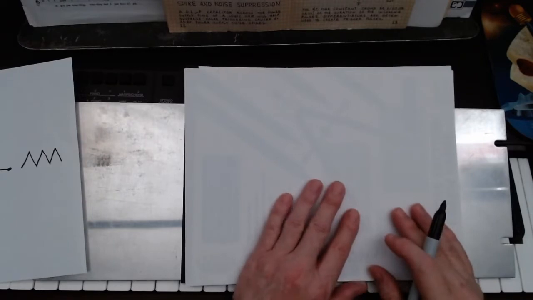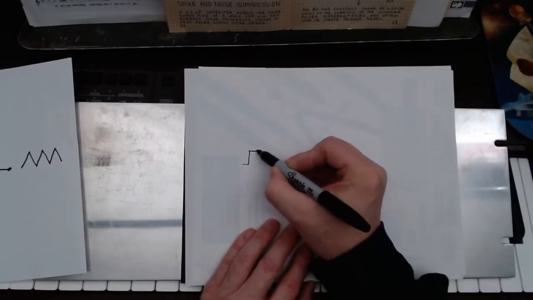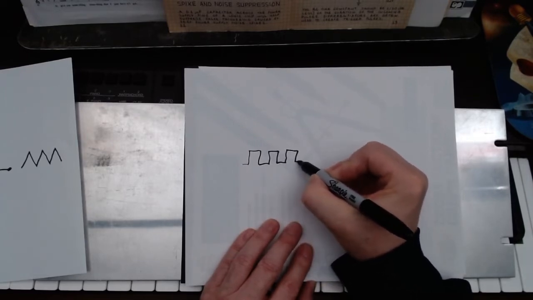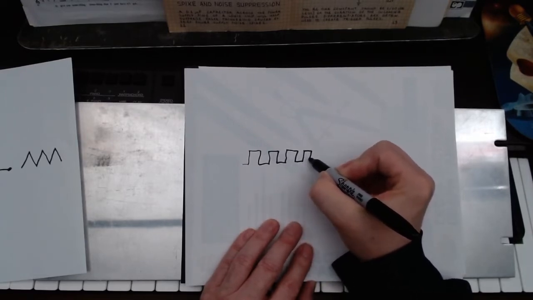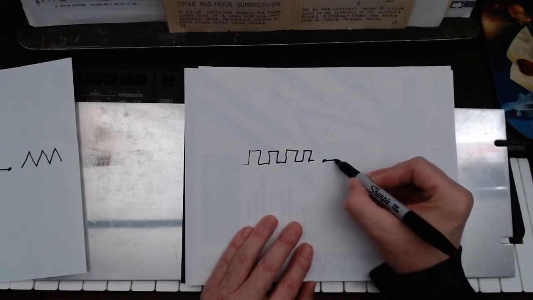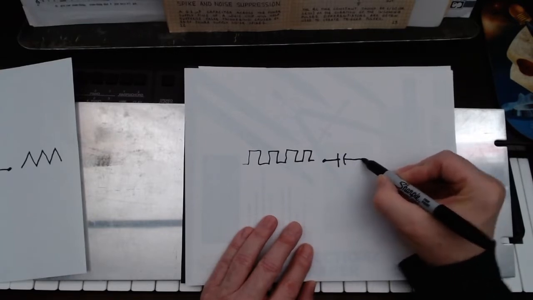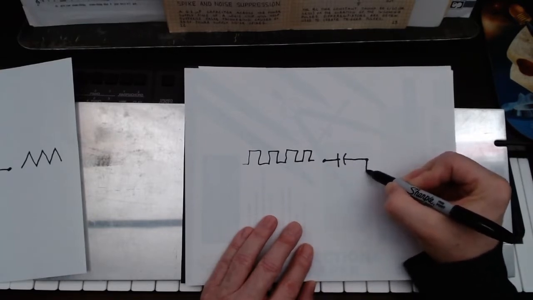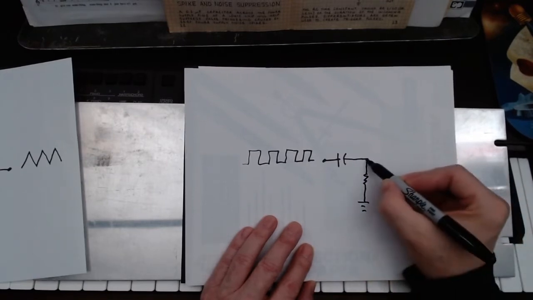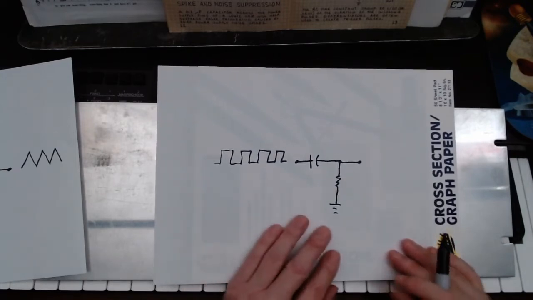There's also a circuit called a differentiator. And again, we have our square wave coming in. And now we're going to arrange the circuit just in the reverse. We're going to put our capacitor here, and our resistor is going to be the drain to ground. And then we're going to have our output here. Okay, now what happens here?